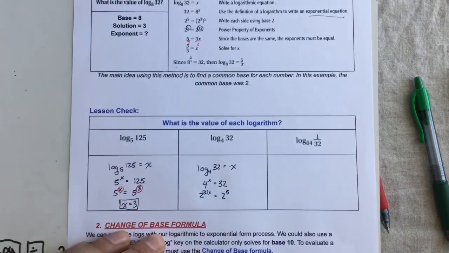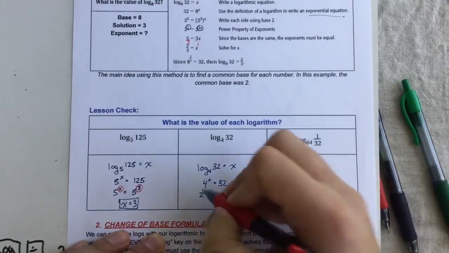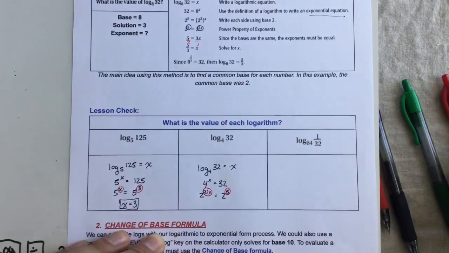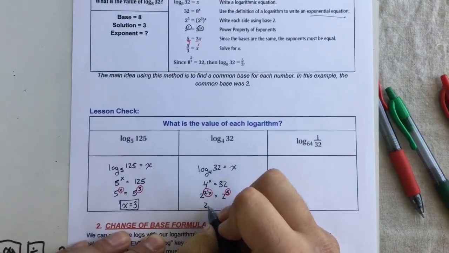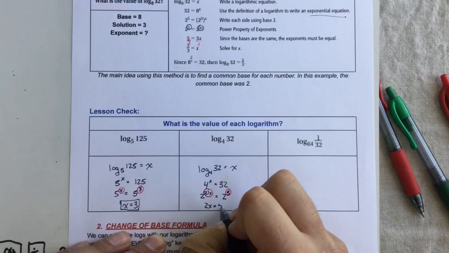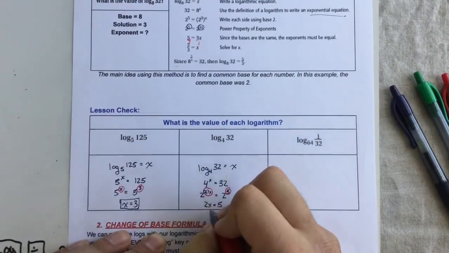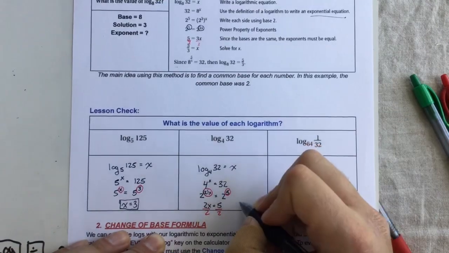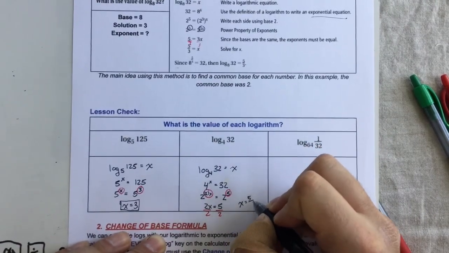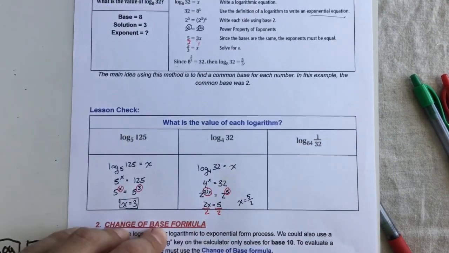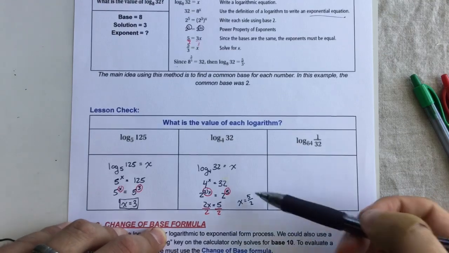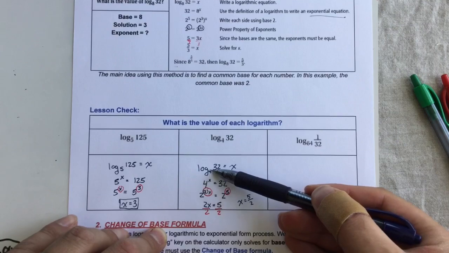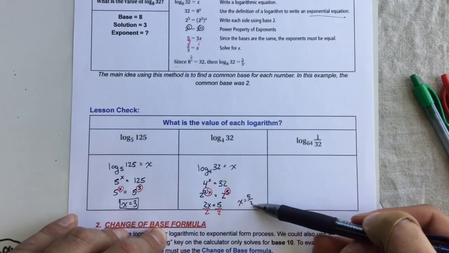Just had to double check that myself. So now I can see that because they have the same base, I can rewrite this as 2x equals 5. We're going to divide by 2 on both sides. x equals 5 over 2. So if I were to take this original problem, I could say log base 4 of 32 equals 5 over 2.